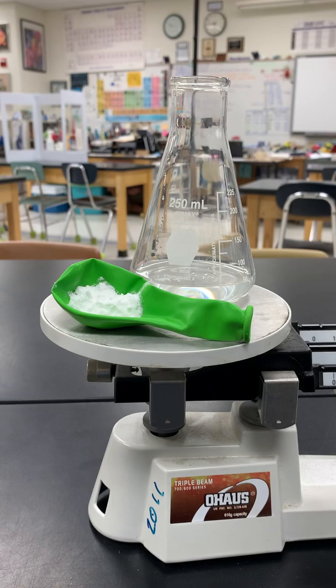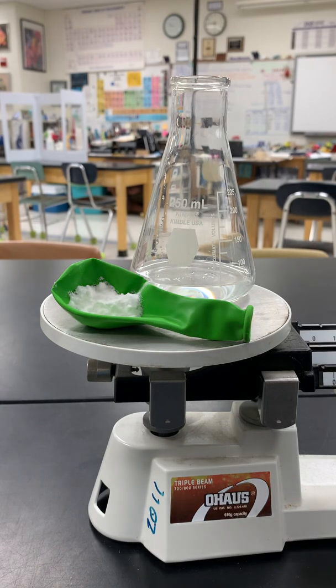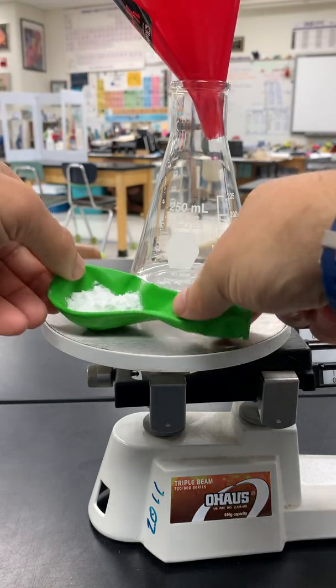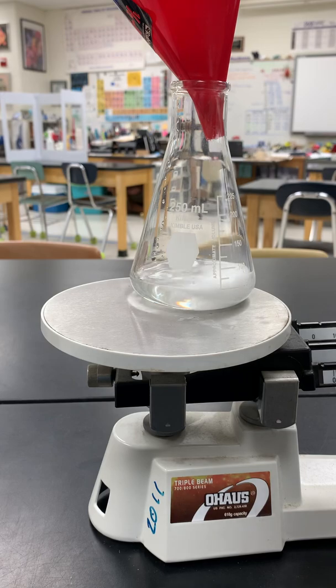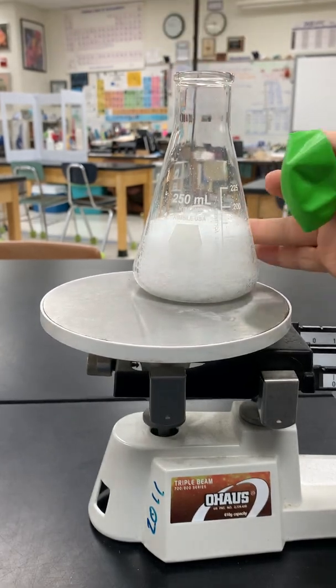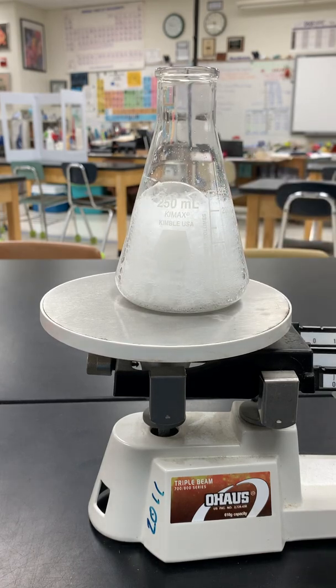So now we're going to carefully put this baking soda into this funnel, and we're going to shake it down in there, and we're going to watch what's going on, all right?